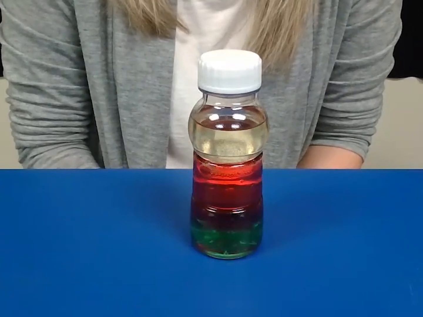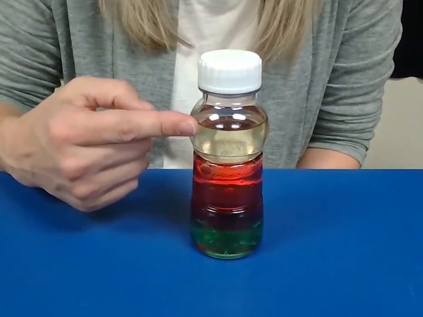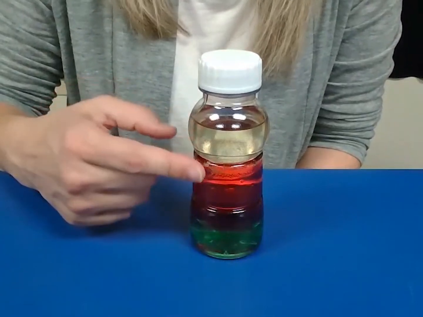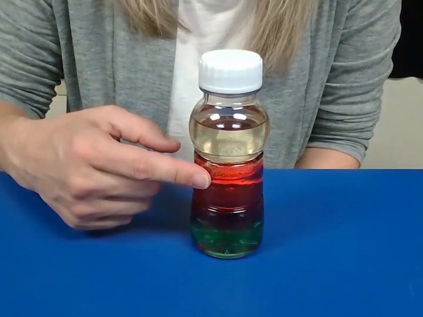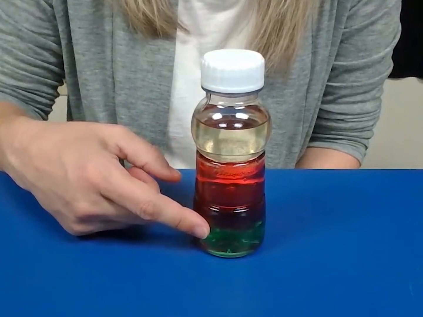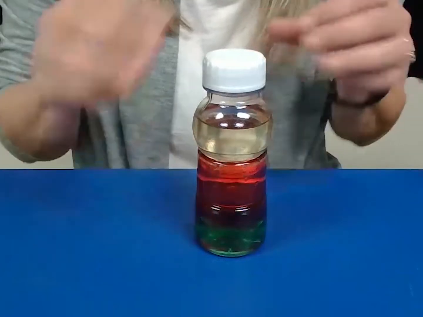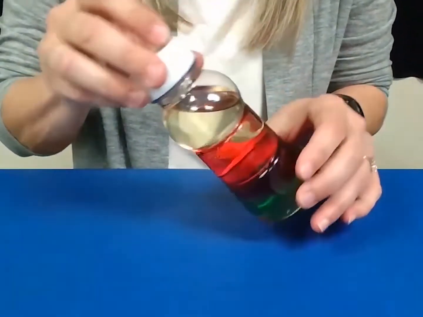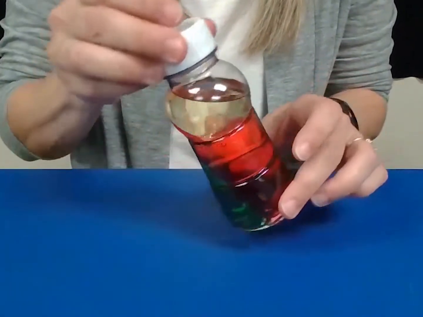So in our experiment, the vegetable oil has the lightest density, and it is the top layer in our bottle. The water's density is greater than the vegetable oil, so it is our second layer. And then the corn syrup has the greatest density, so it forms the bottom layer of our bottle. Now make sure your cap is on tightly and tip your bottle to the side. And then return it upright.